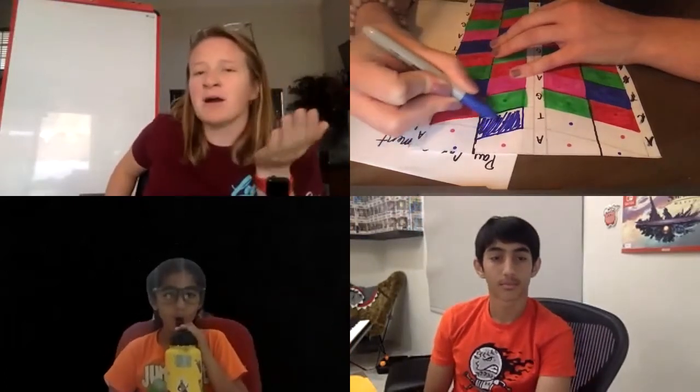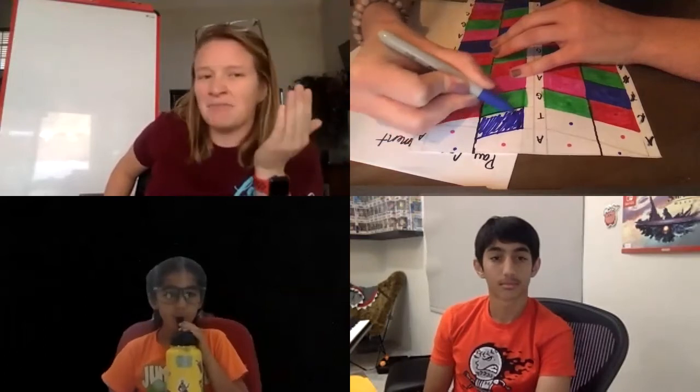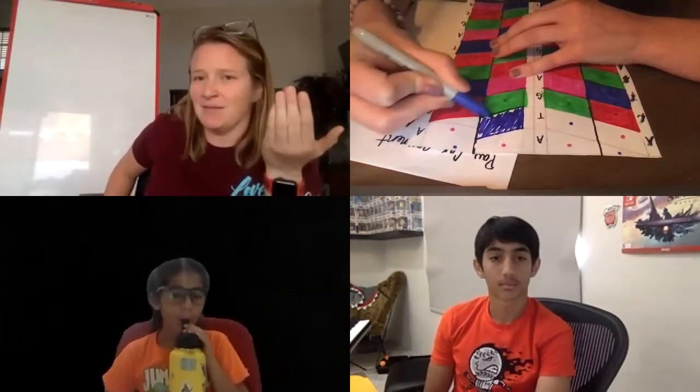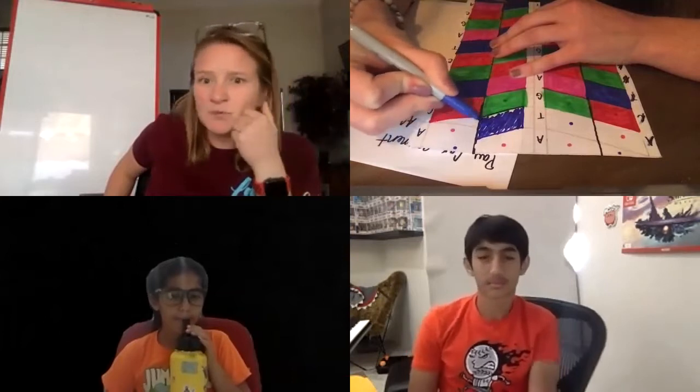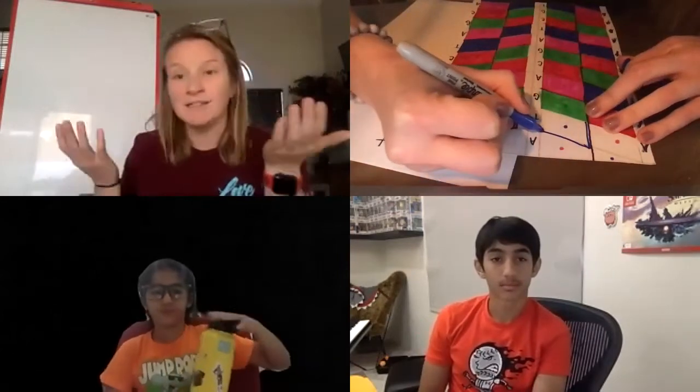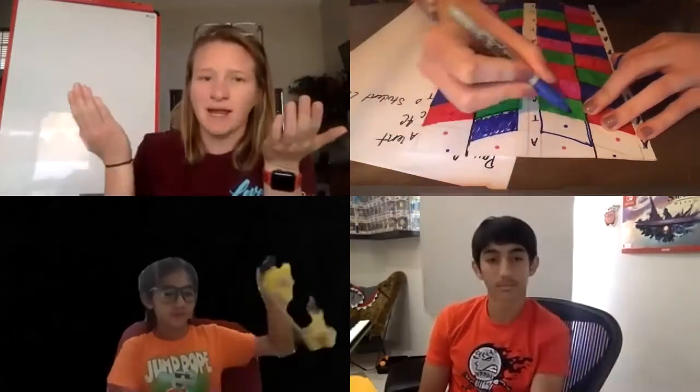The tricky parts go at the top and the bottom of your DNA, because these are the things that run off the page. And you can choose whatever combination you want. You just have to make sure that your base pairs are still the same color. So let's look at Mandy's example.